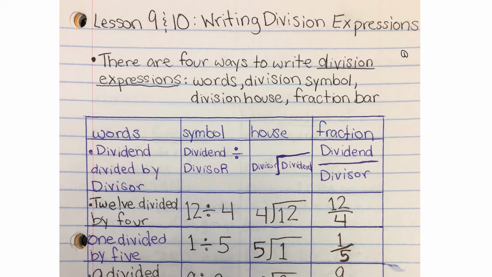With the dot, the line, and the dot, that's the division symbol. Then we have the division house, which just looks like that, and then we have a fraction bar. And we have talked about all of these things in class: words, division symbol, division house, and fraction bar. And we have organized them into this table that you have copied down and we created for the notes.